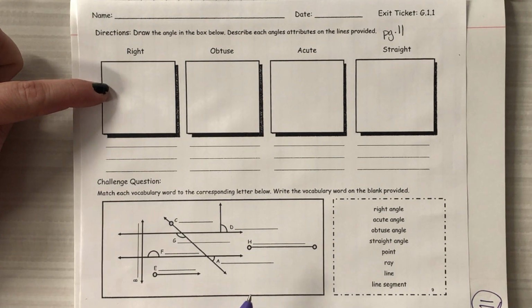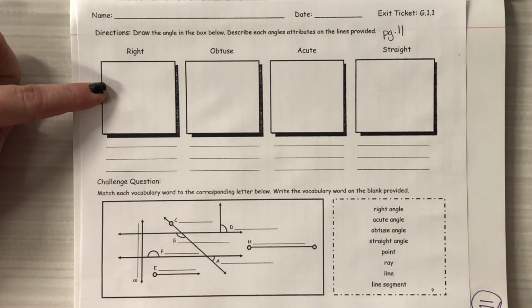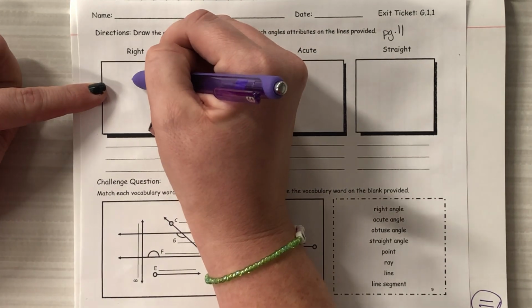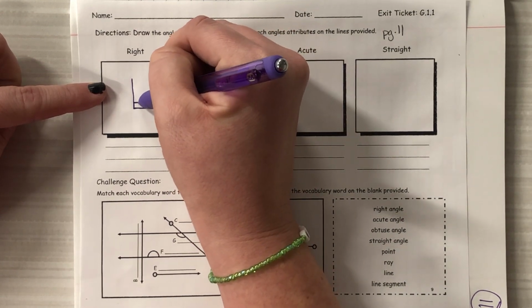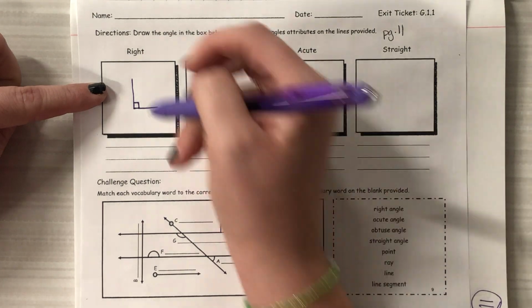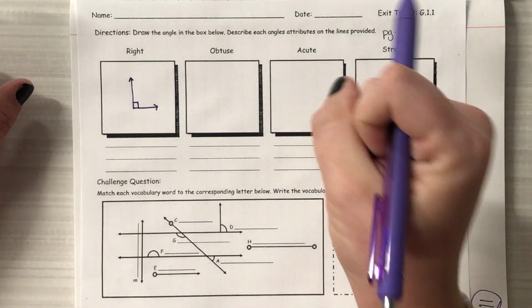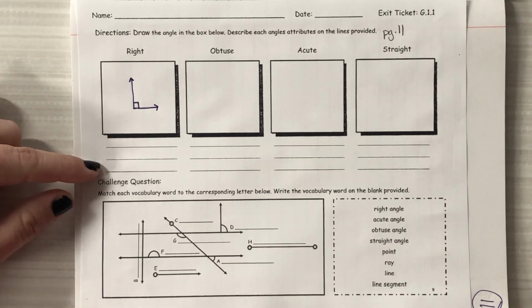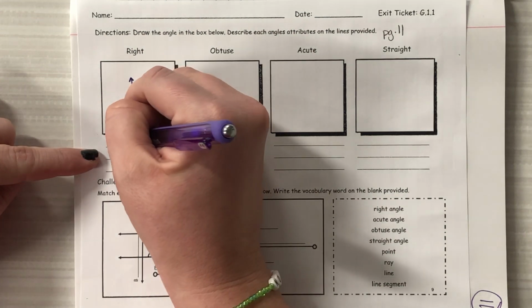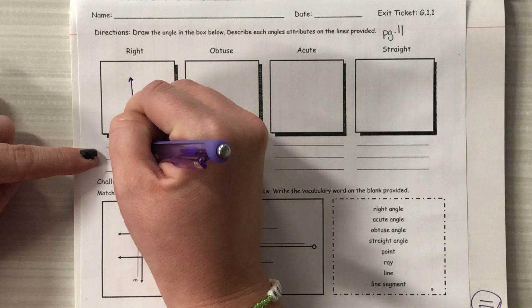So the first one, a right angle. You may pause the video to draw and then start the video to check. A right angle is a wall and a floor that has a box pushed between, and you can have your arrows or you can have 2 points to say those are line segments. Then the characteristics or the attributes would be an angle of exactly 90 degrees.